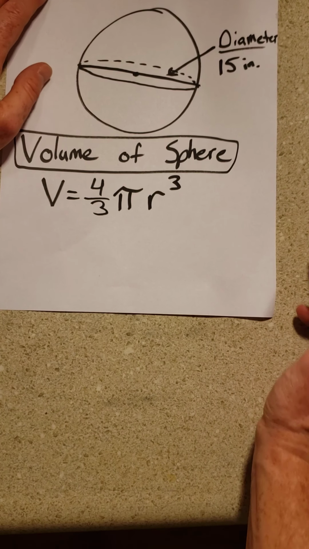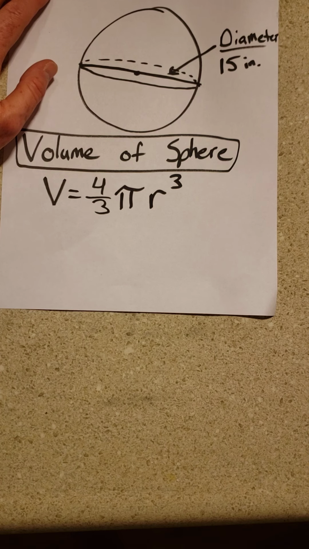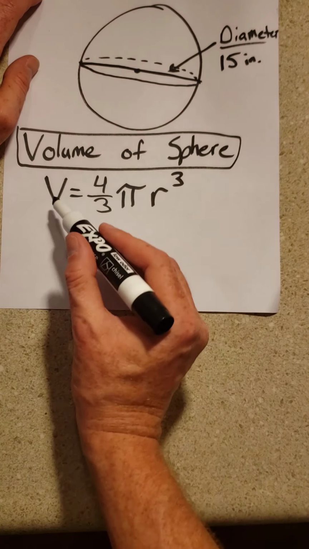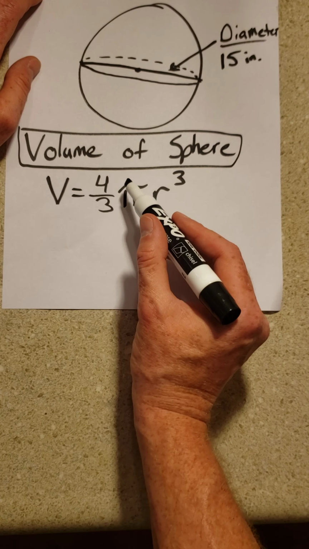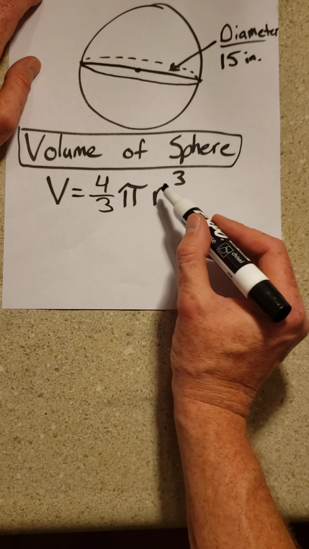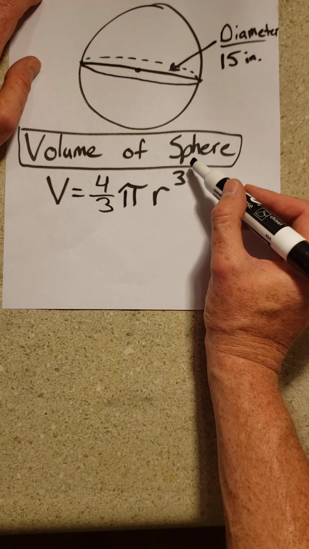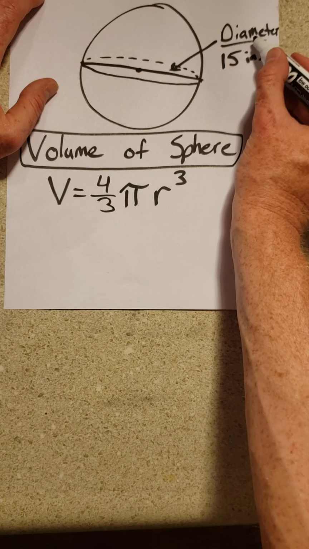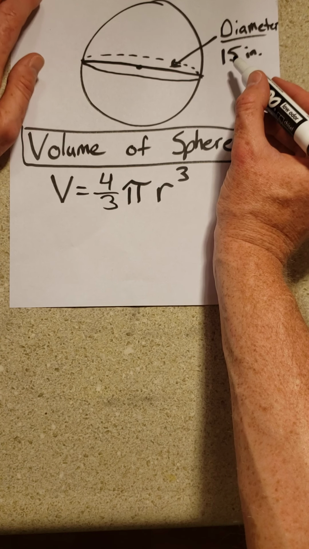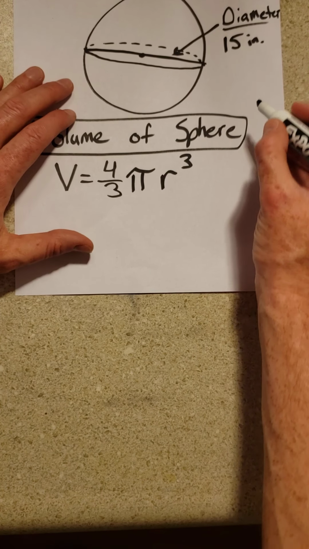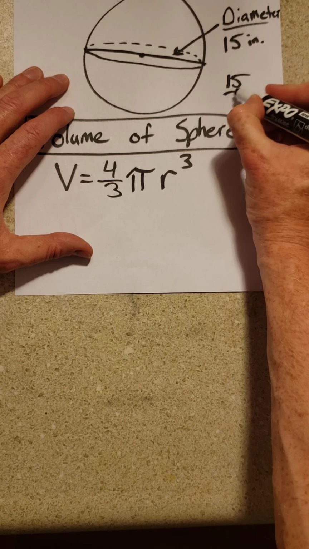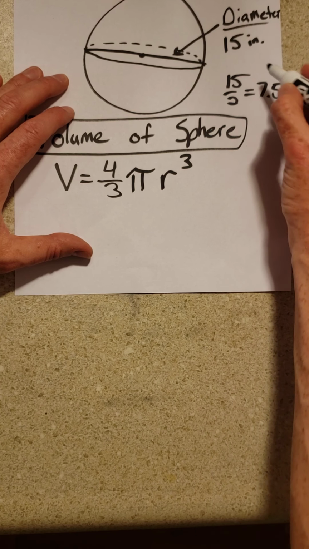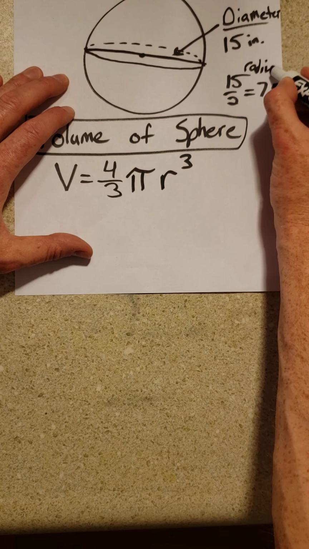In this particular problem, you would say to yourself, well, this is the formula. The volume is 4 over 3 times pi times the radius cubed. So the only thing you really need to know is the radius. Up here, the diameter is 15, which means the radius is half of that. So half of 15 is 7.5. So this right here is the radius.